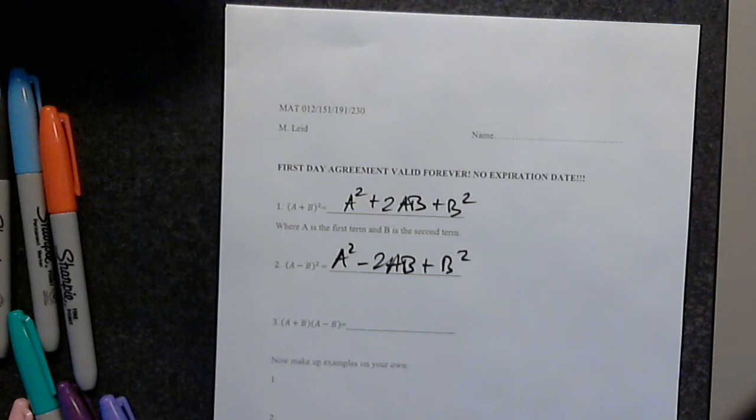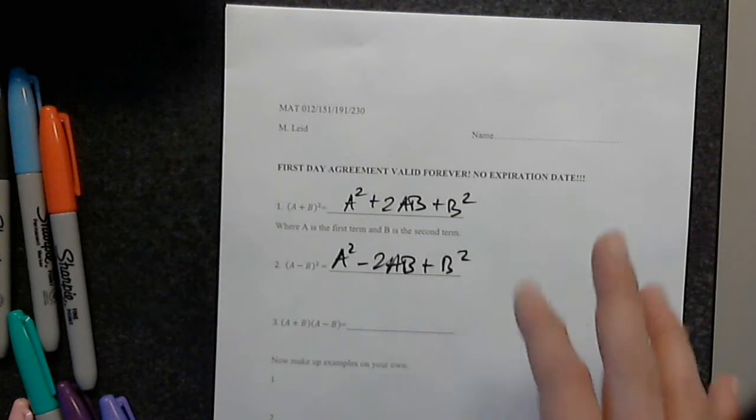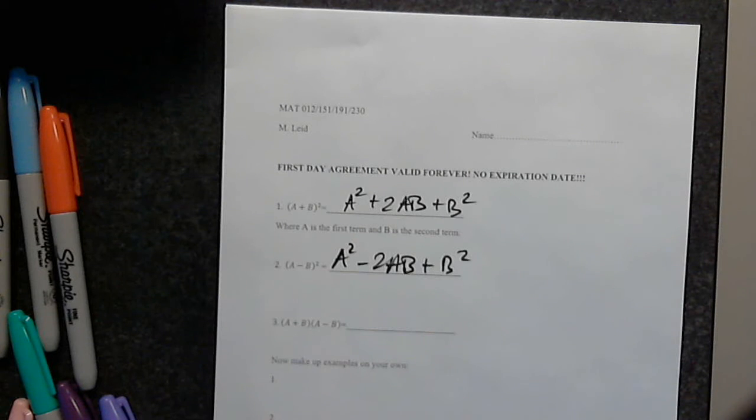I don't have kids, but I do remember my first steps. Everybody probably remembers the first step was one foot and then the other, right? Well, this is the one foot and then the other in algebra. That's why we need to remember them, and not just remember them with a and b, because as you know, it can be anything, right?